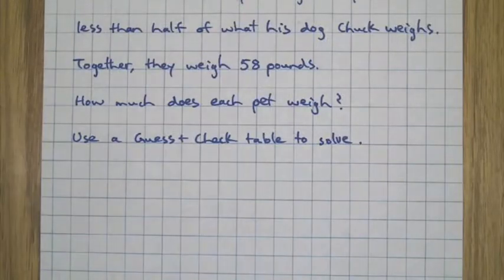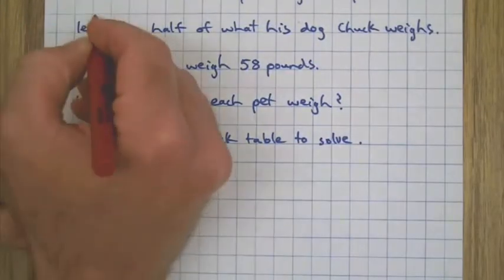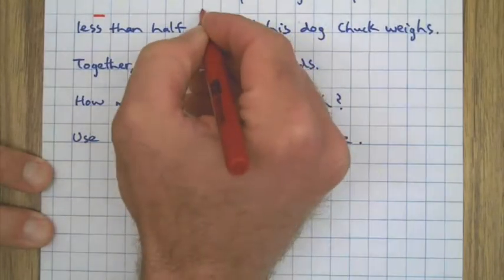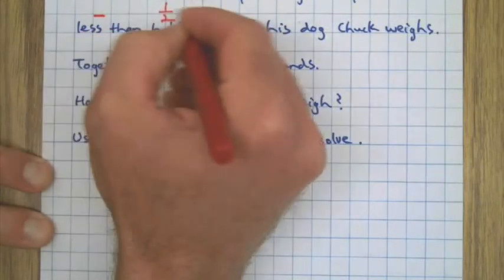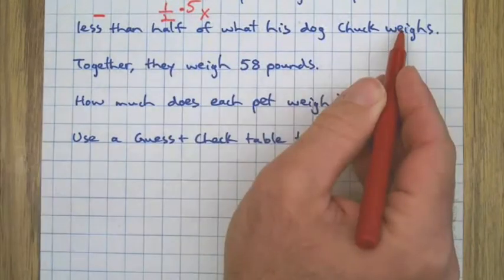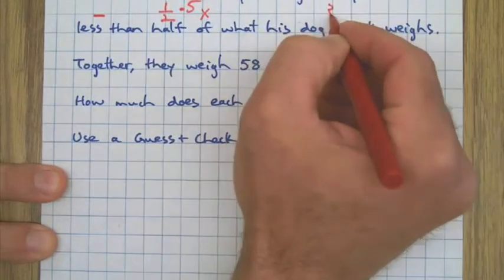Mr. Snurd's cat, Chompy, weighs 8 pounds less than half of what his dog Chuck weighs. Let's change some of these words into math symbols. Less than means we're going to be subtracting. Half of, we know half means multiplying, and half means half, which we could also write as a decimal, right? Half of what his dog Chuck weighs. So we don't know what Chuck weighs. That's an unknown.